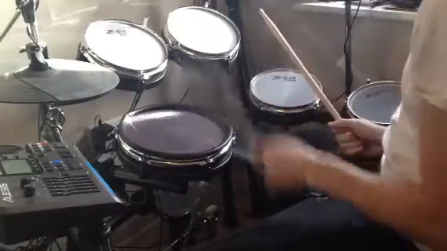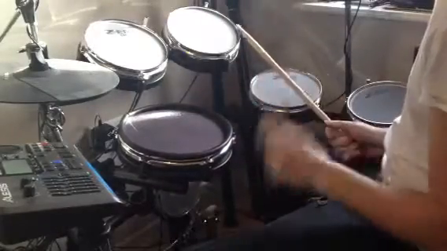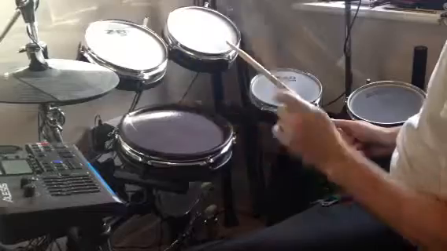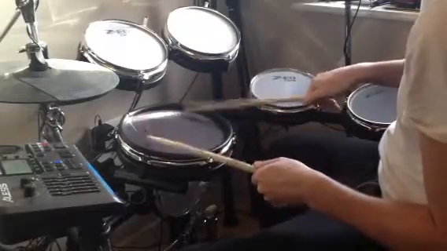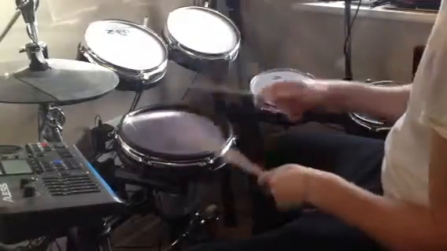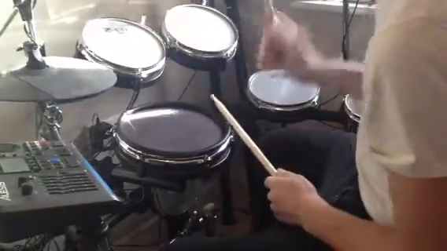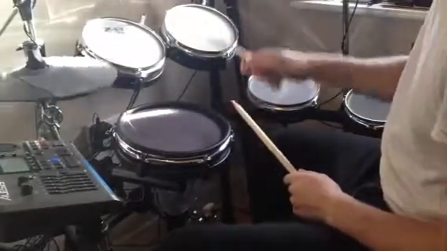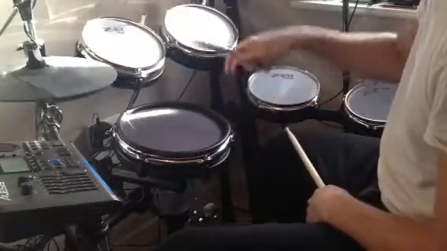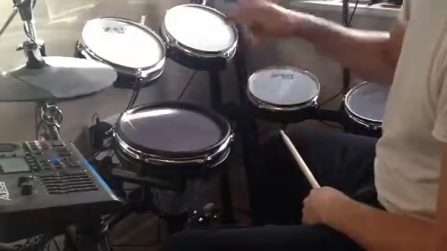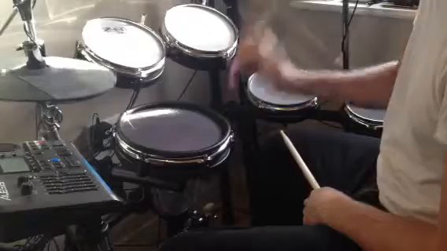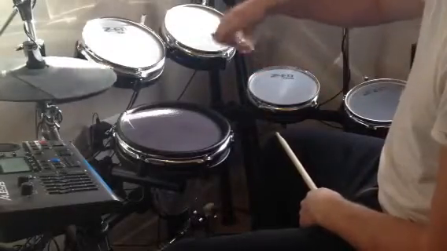Absolutely gorgeous snare sound on the rim as well. You can get the dynamics as well on that snare.